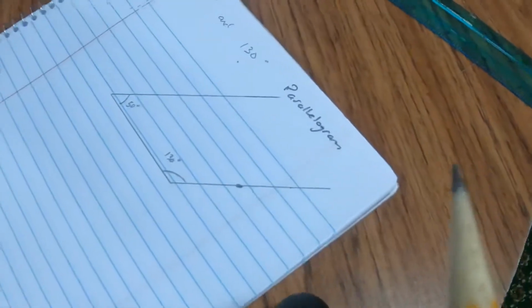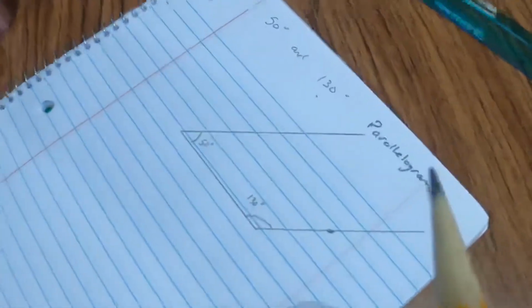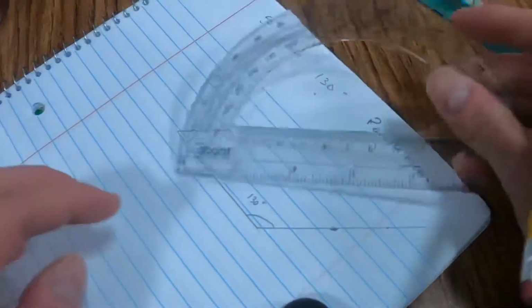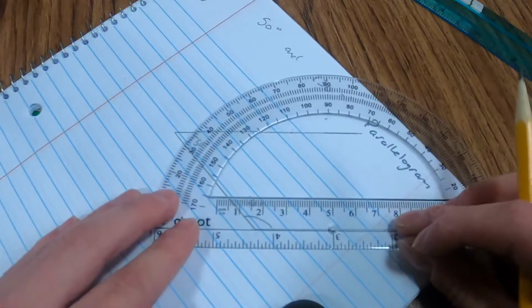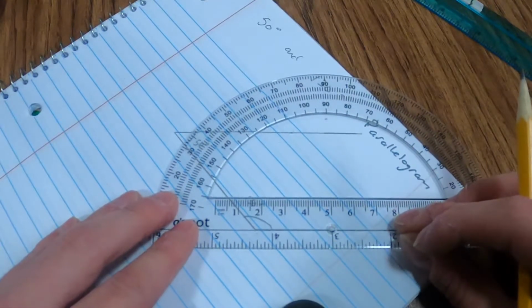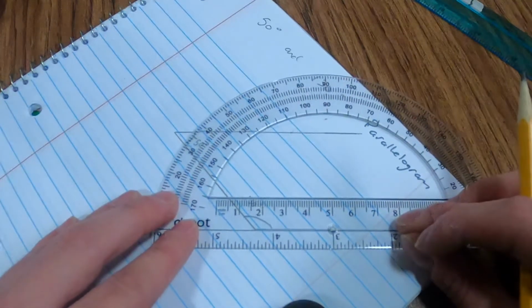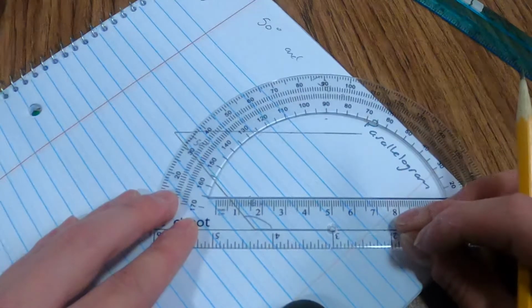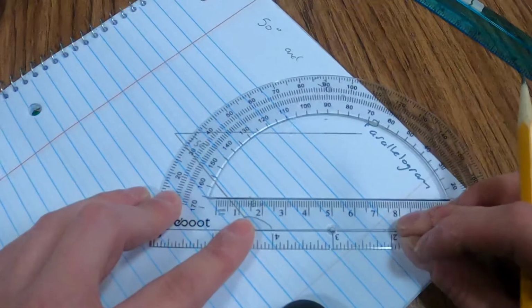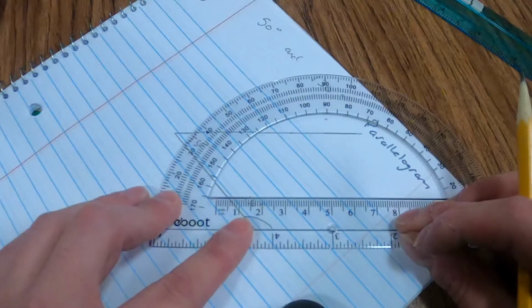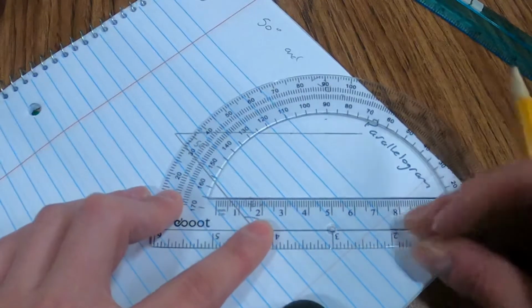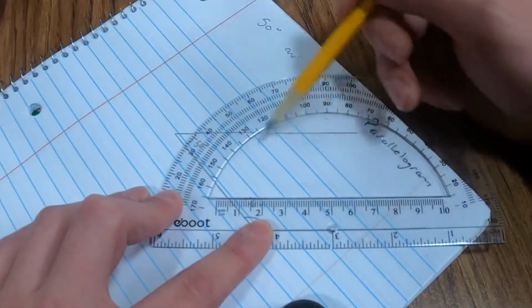Let's make sure that camera still looks good. Let me situate my desk a little bit. Okay, so here's the vertex, right? I'm lining up the base. Probably right there is where I want to be. I probably shouldn't have made that point so large. That's okay. And then same thing, this angle should be 50.